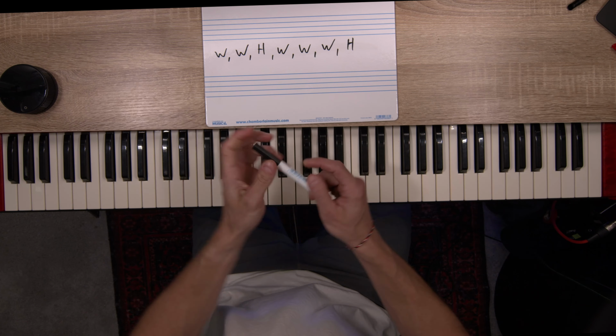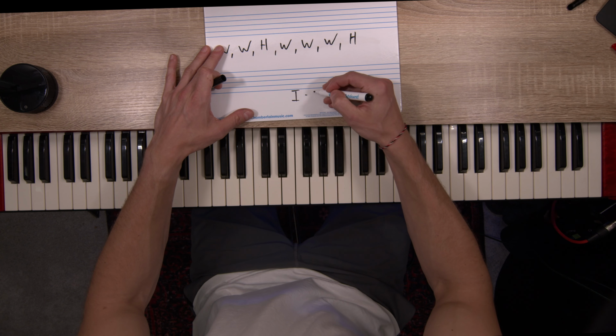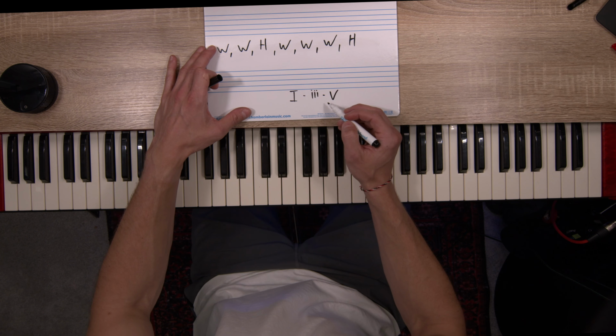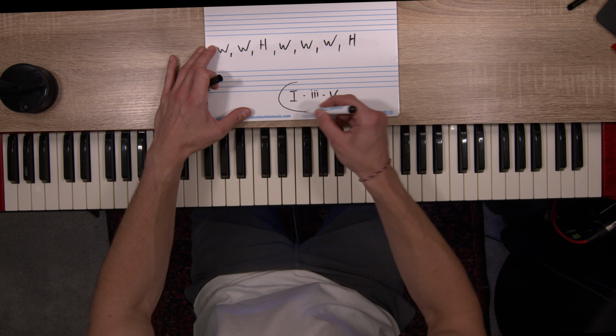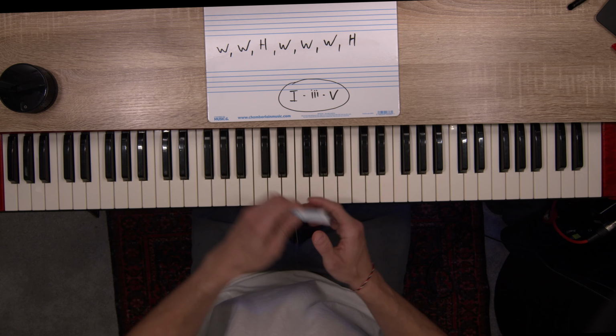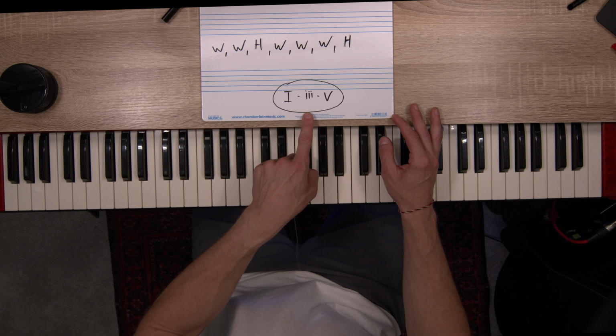So now let's find our first, our third, and our fifth. Remember last time, often Roman numerals are used to express the numbers in music. I don't know why, but that's just the way it is. So we're trying to find the first, the third, and the fifth.